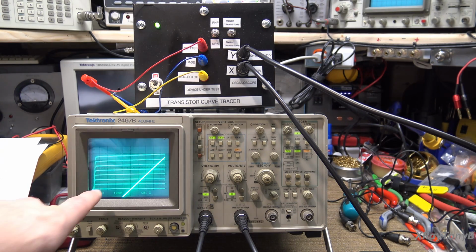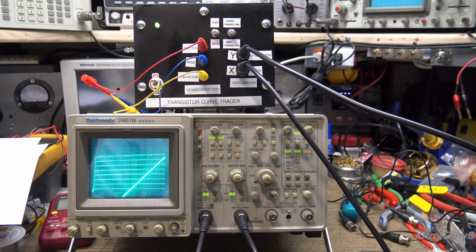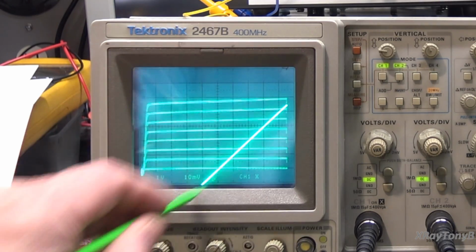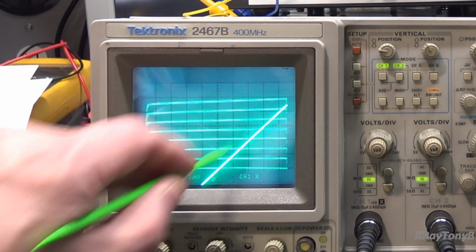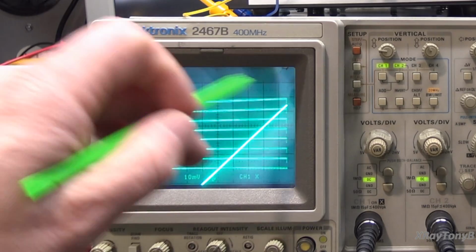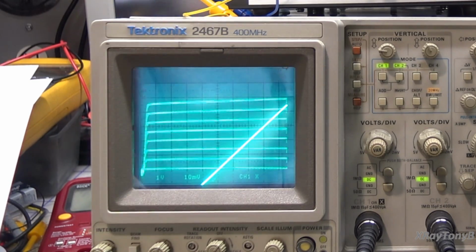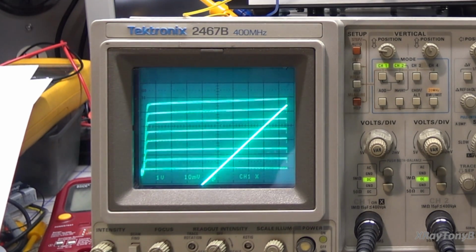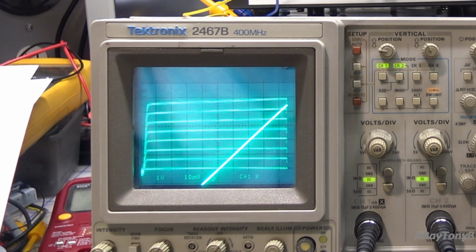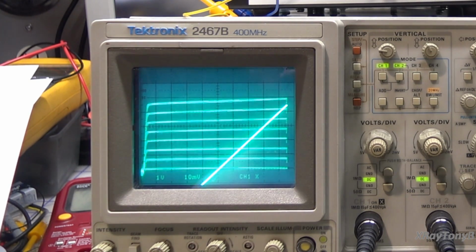Now, what you're looking at is a curve trace of a 2N2222 transistor. If we look at the XY axis on the scope, and ignore this sloped line, it's actually an artifact that's being generated by the curve tracer. This is a low cost unit. This is not the same as my big curve tracer. This is just a little kit. So just ignore that, but the rest of it works perfectly.